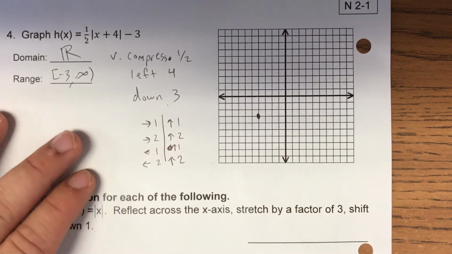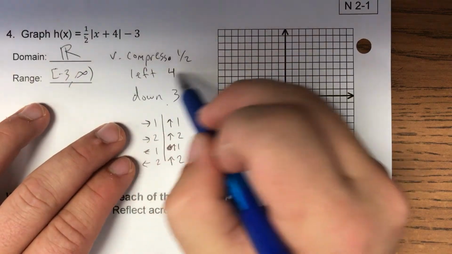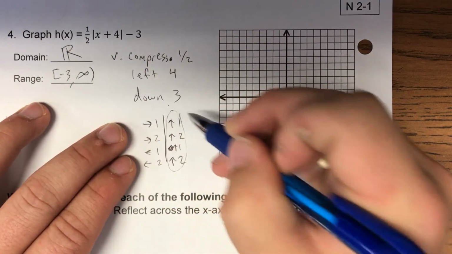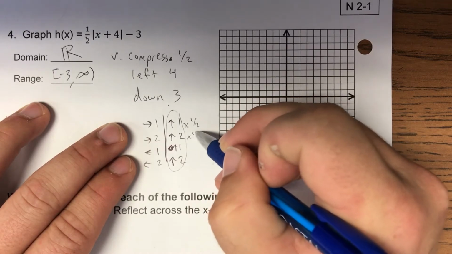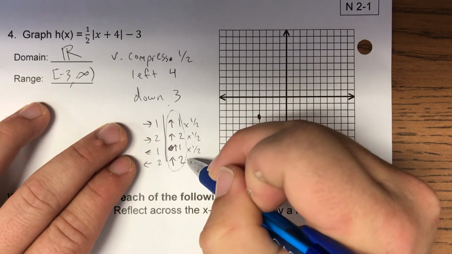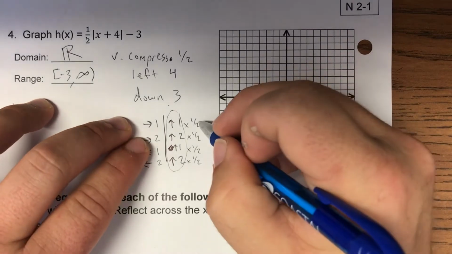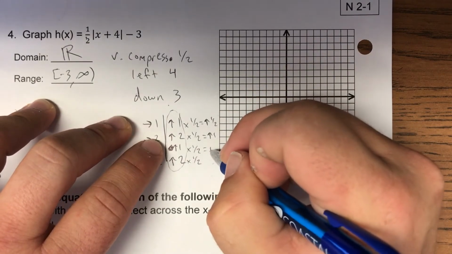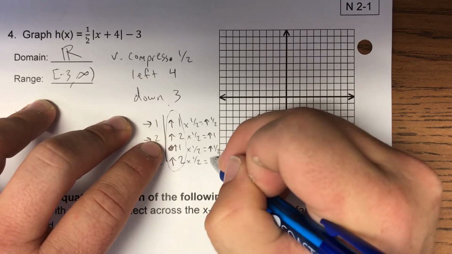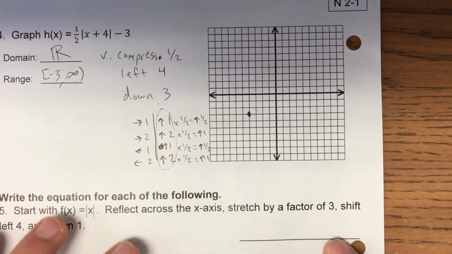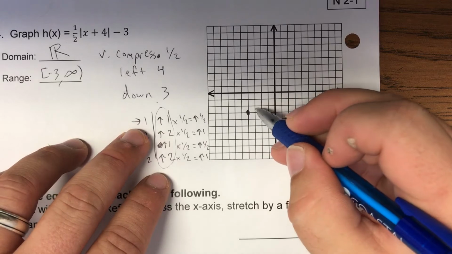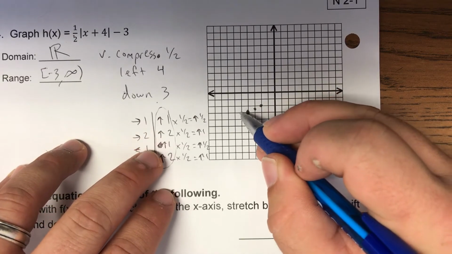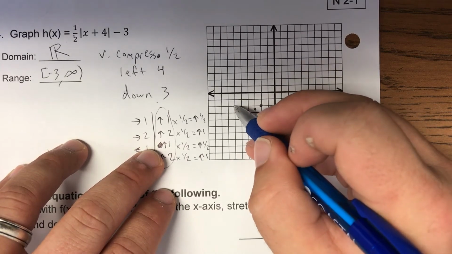All right, so on this one, we have a vertical compress of 1/2. So we're going to multiply again, it's a vertical, so it's going to change all these vertical components by 1/2. We still will be going up though, so we're going to go up 1/2. We're going to go up 1, up 1/2, and up 1. And so from the starting point, I can go right 1, up 1/2. From the starting point, I go right 2, up 1, left 1, up 1/2, and left 2, up 1.